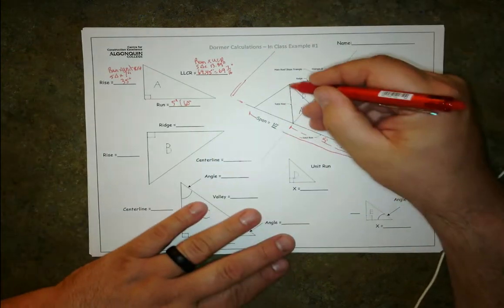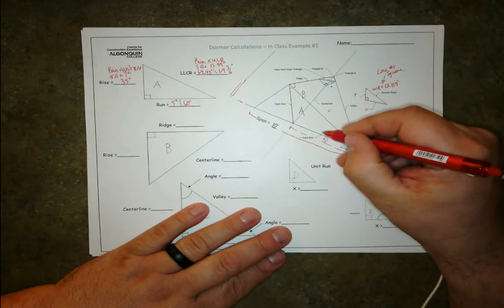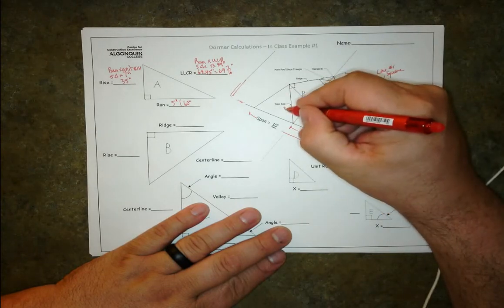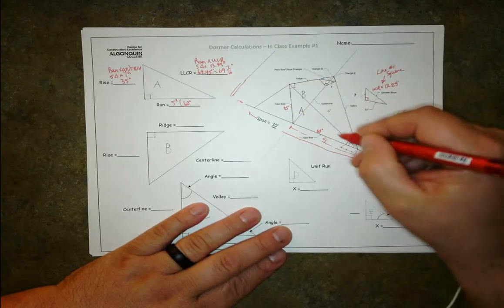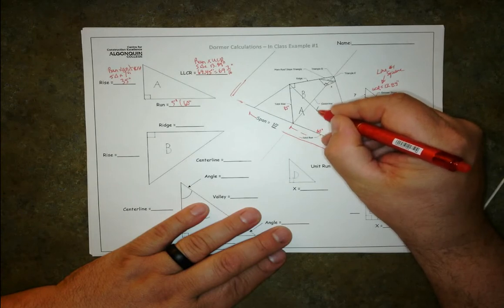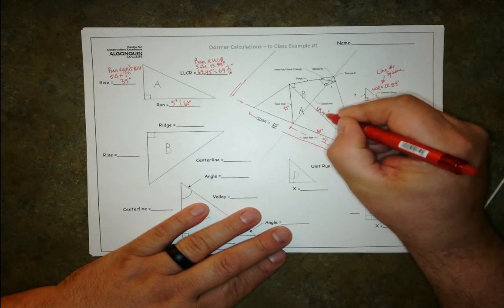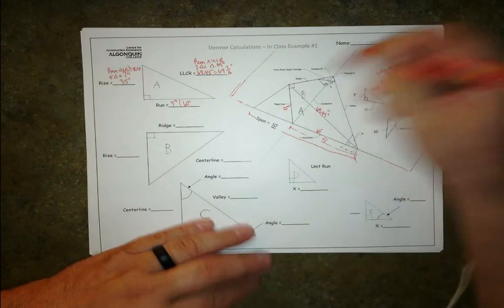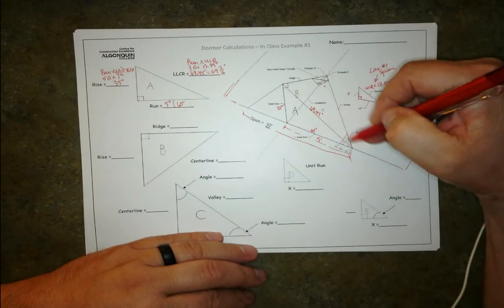So there it is. So maybe we'll just come over here and label that so we know that that's 5 feet. I'm just going to write 60 inches there. That total rise there is 35. And that LLCR is 69.45. Leave everything there in decimal inches. Okay, so we have triangle A complete.